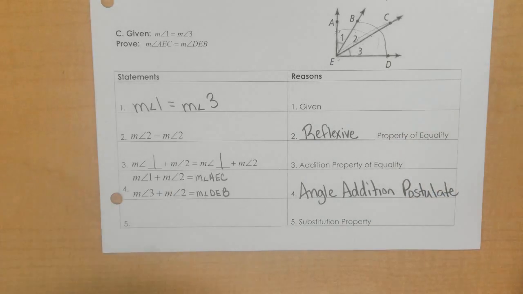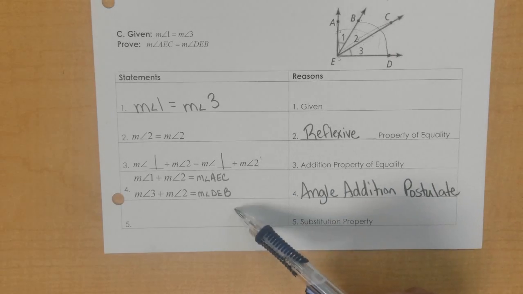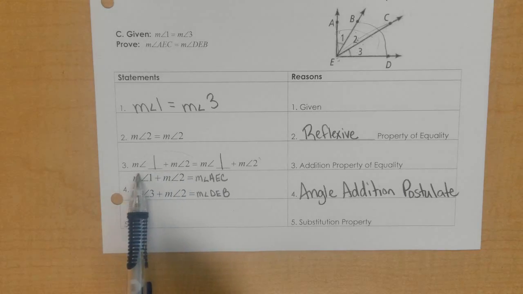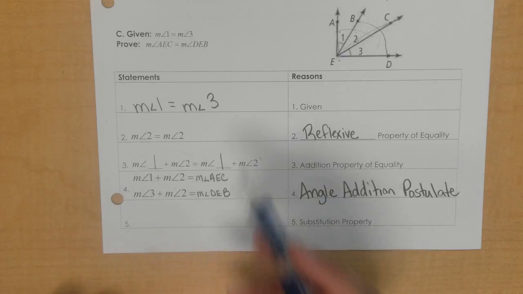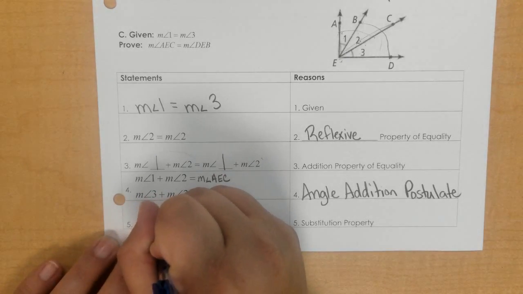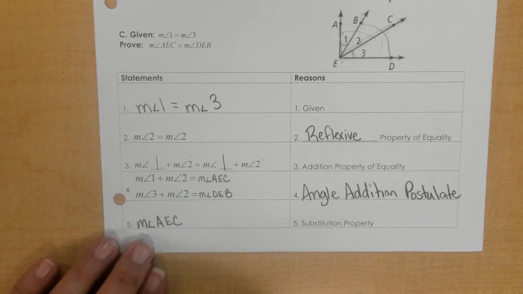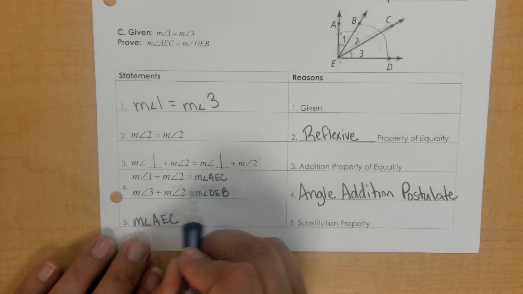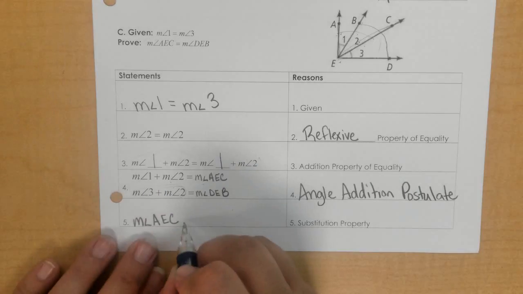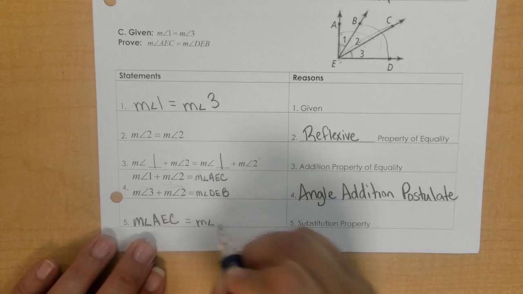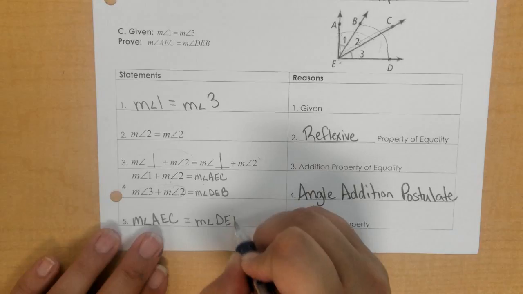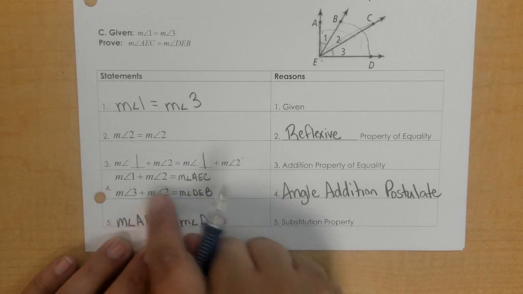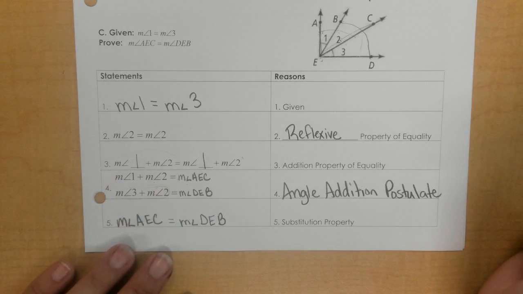If we go from here to here, we're saying that this right here replaced the measure of angle 1 plus the measure of angle 2, so the measure of angle AEC. And the measure of angle DEB replaces angle 3 and angle 2. This is substituted in for this, and this is substituted in for this. So we are then going to say the measure of angle DEB. That's the substitution property, because we're replacing this statement with this and this statement with this.